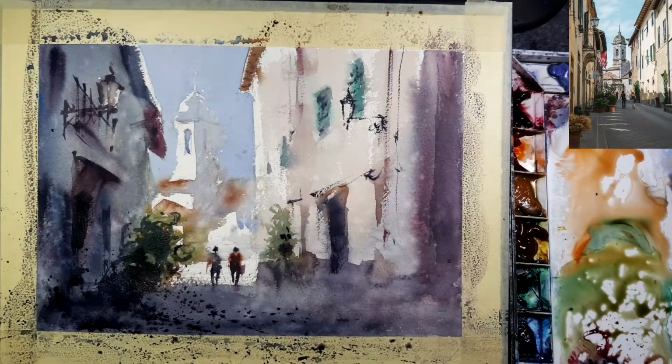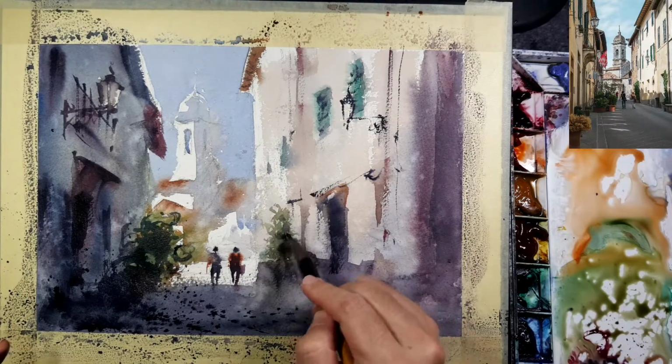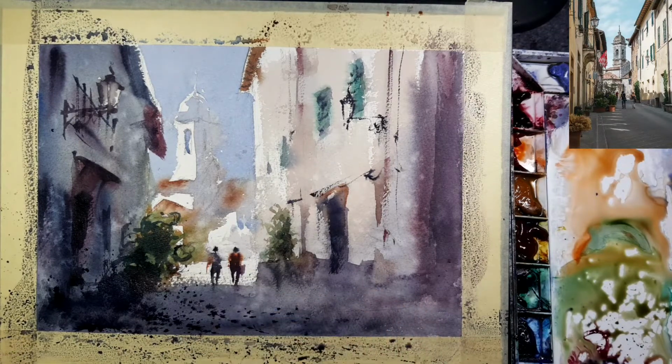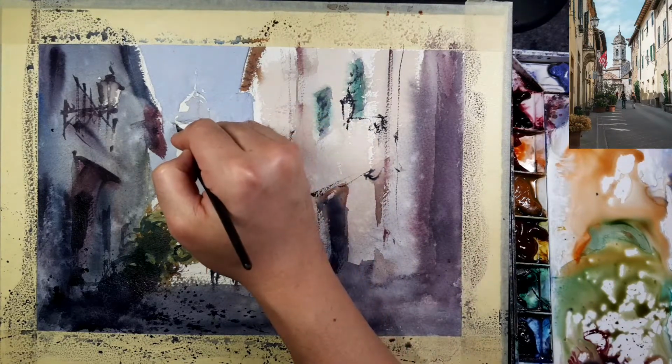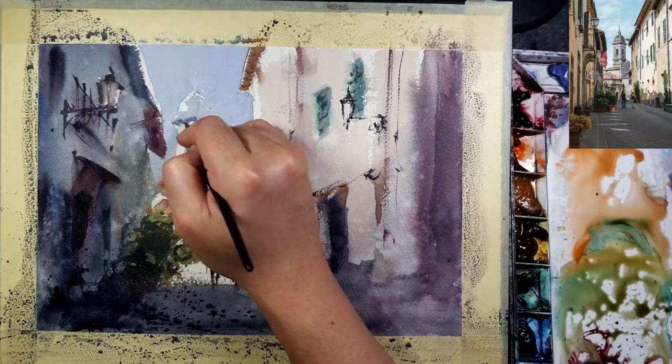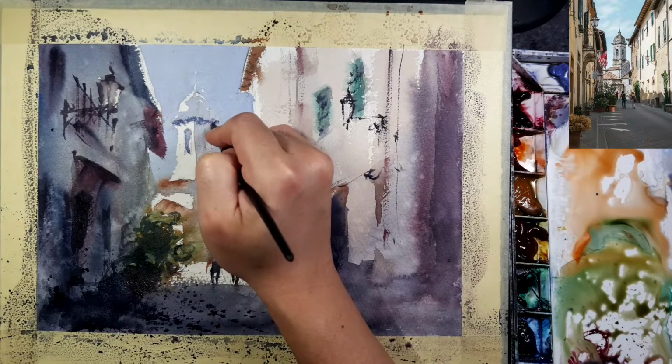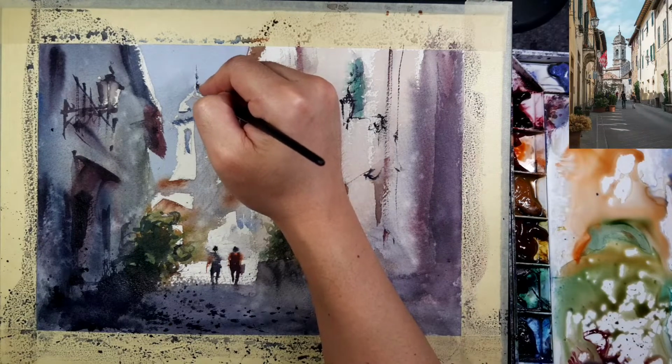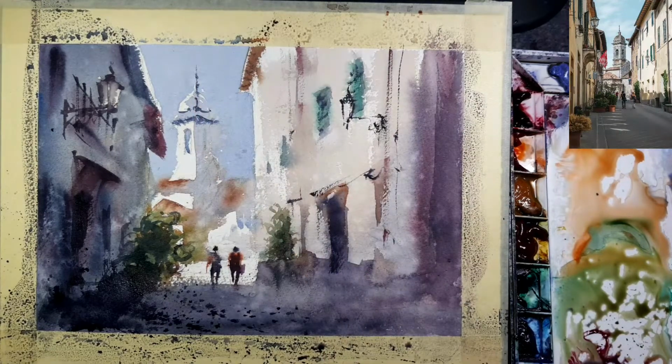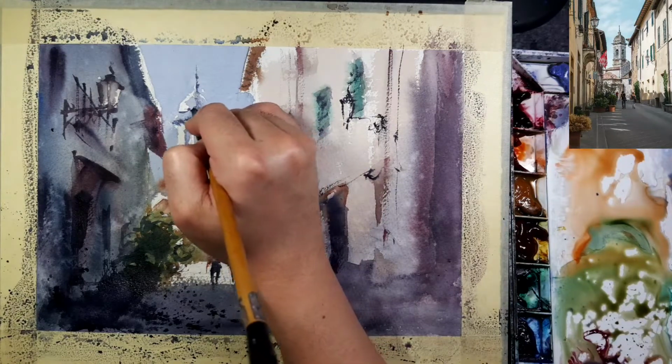So I think this area is done. Don't focus on just one area, but you should look at the whole paper. So I move to this area. And in this area, the shadow field is cooler than others. Generally, it's quite cooler than closed area.